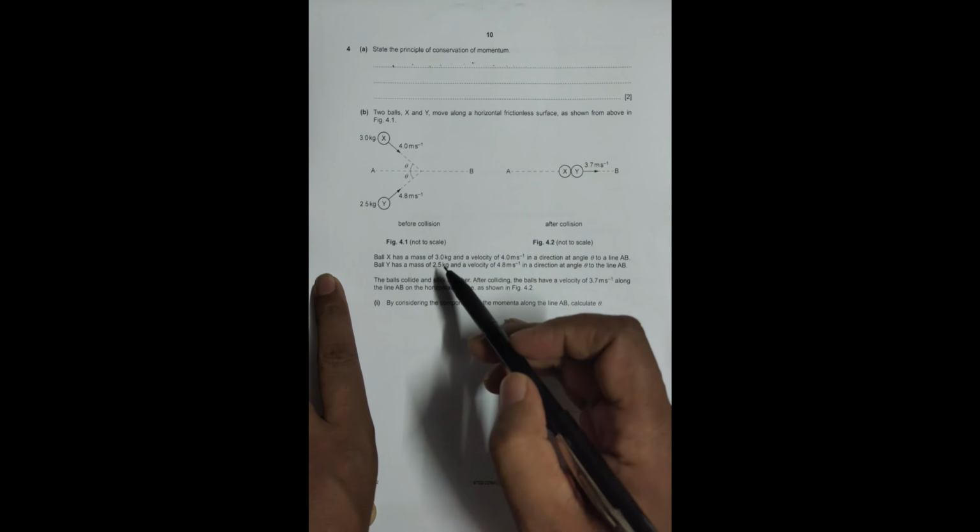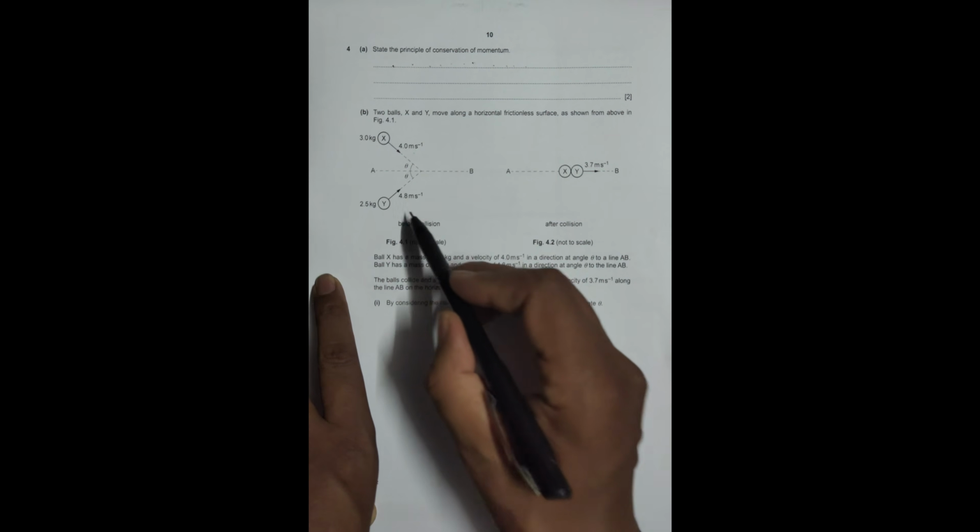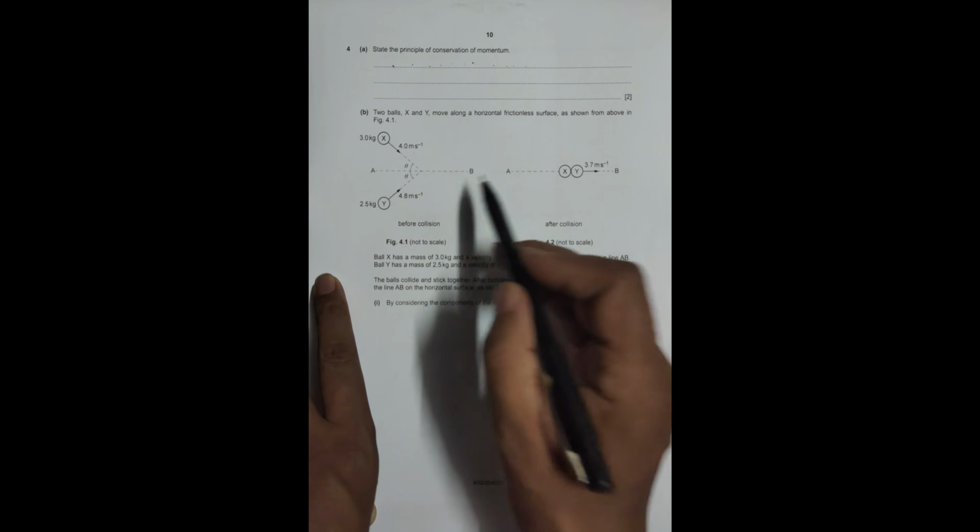Two balls X and Y move along a horizontal frictionless surface as shown from above in the figure. So this is the above view, the upper view. Ball X has mass 3 kg and a velocity of 4 meter per second in a direction at angle theta to the line AB. Ball Y has mass 2.5 kg and a velocity of 4.8 meter per second in a direction at angle theta to the line AB, again theta. The two balls collide and stick together.